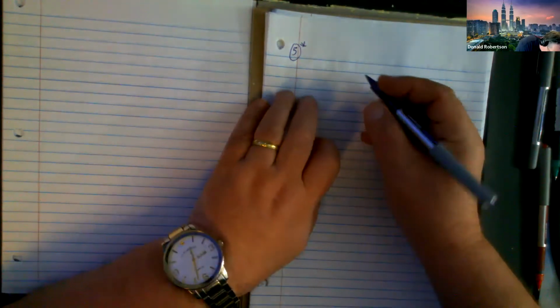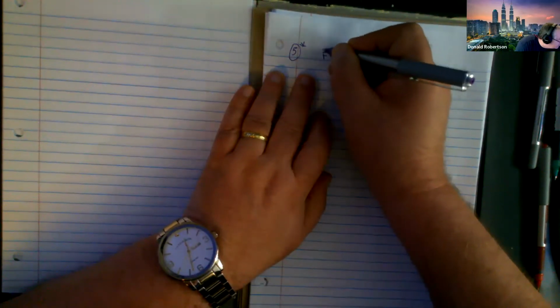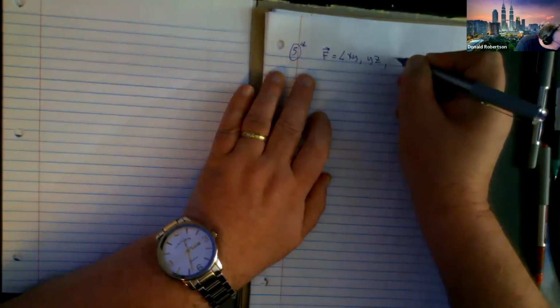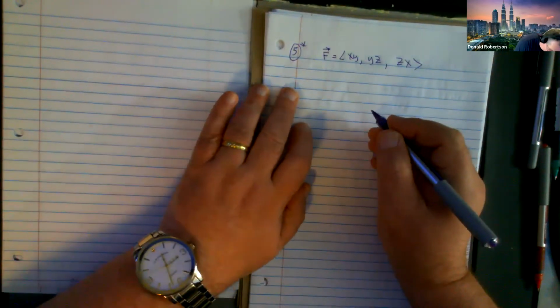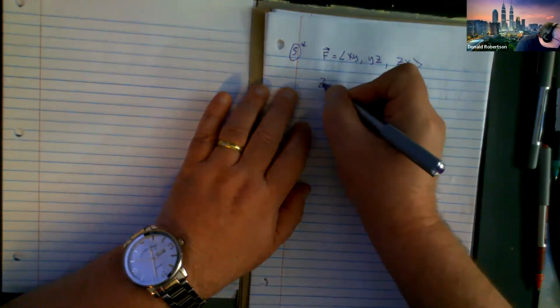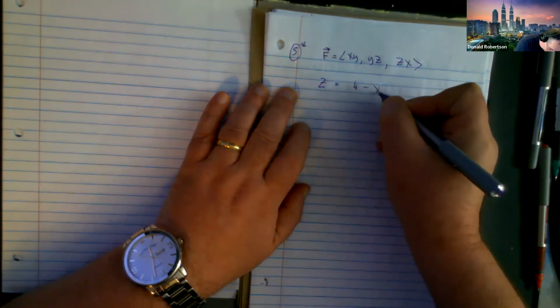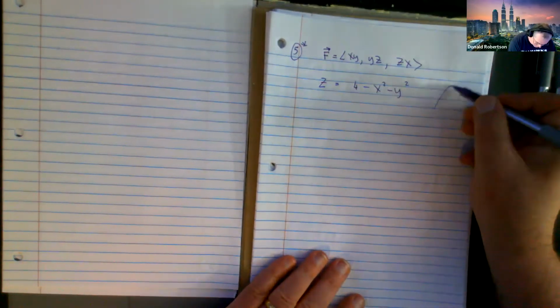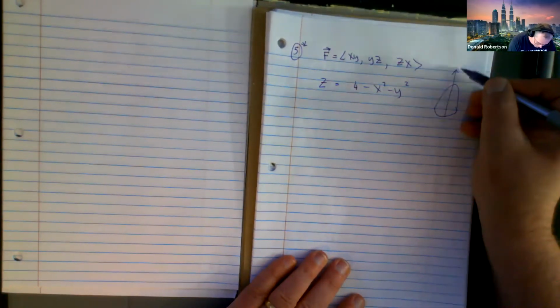In this one, the vector field is xy, yz, and zx. We are told that the surface is 4 minus x squared minus y squared, which is some type of parabola. Actually, I think it's a parabola that goes that way, the z-axis going up here.